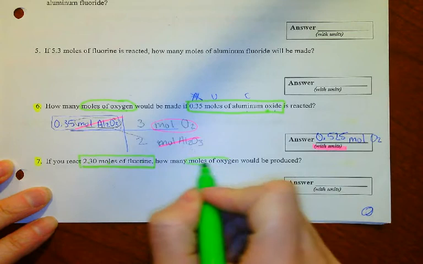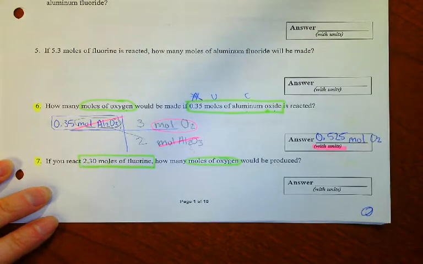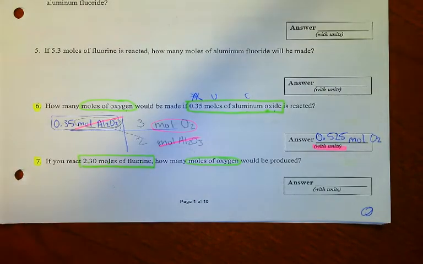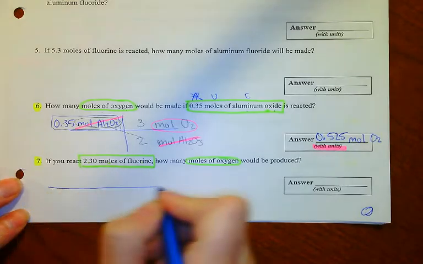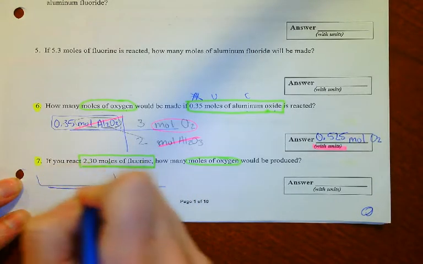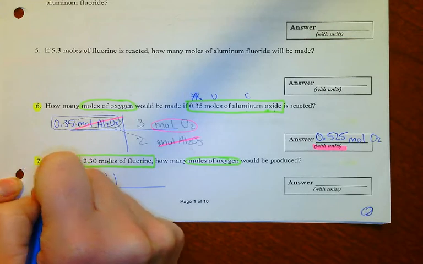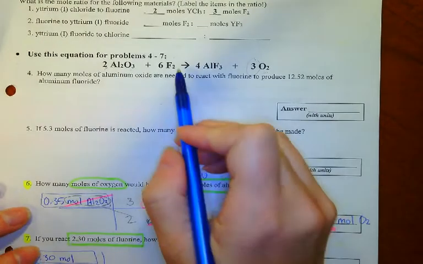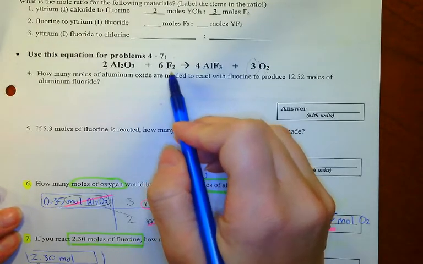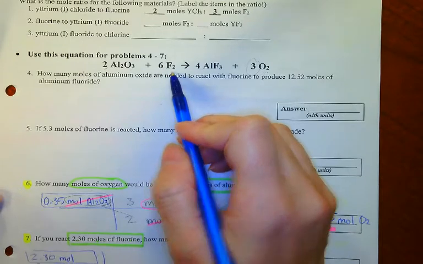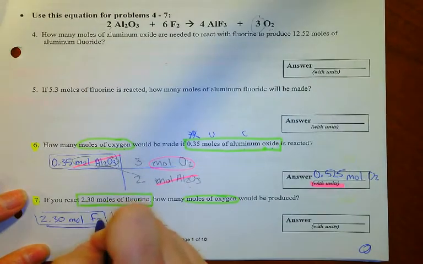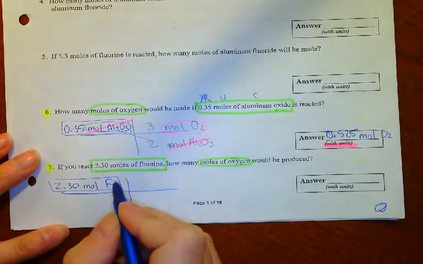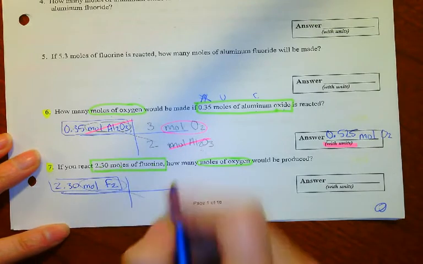How many moles of oxygen would be produced? Okay. So I start with my dimensional chart. In my entire given, 2.30 moles of fluorine, and I always want to check up here because sure enough, fluorine is F2, and that will make a big difference later on in our homework packet. Okay, so I'm going to put F2 for fluorine, and then I just go down this whole thing.